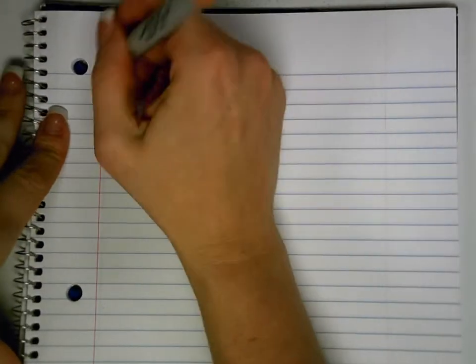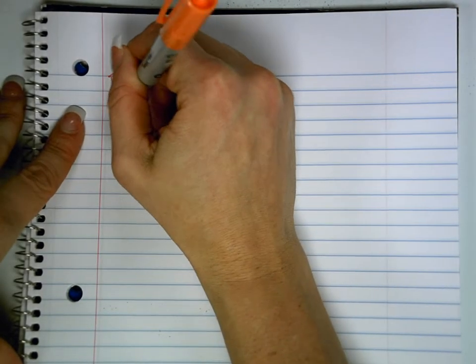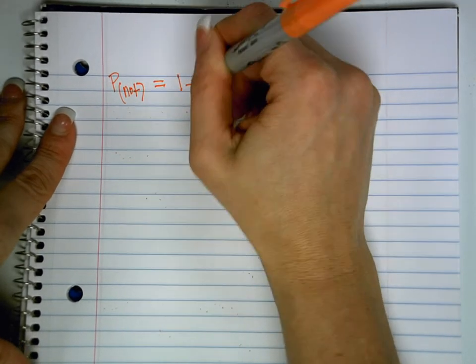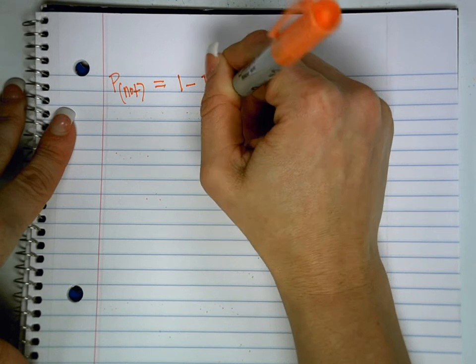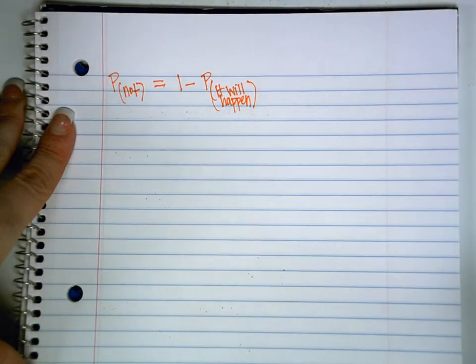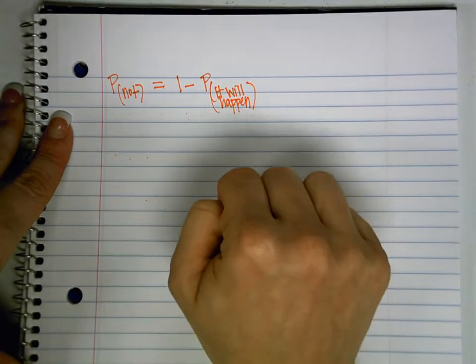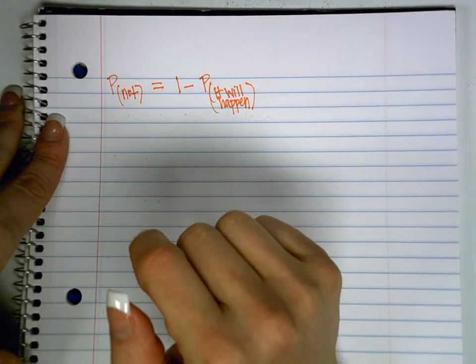all of the period. Okay, the next thing that we learned about was the probability of something not happening. Probability of something not happening is always equal to 1 minus the probability that it will happen. Seems very obvious, but people tend to mess this up. So the probability of something not happening is equal to 1 minus the probability that it will happen. These are complements to one another.